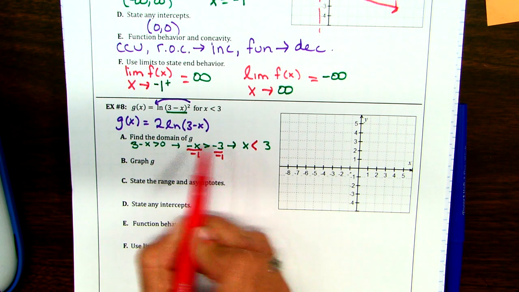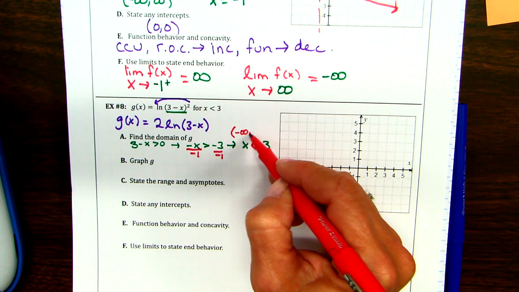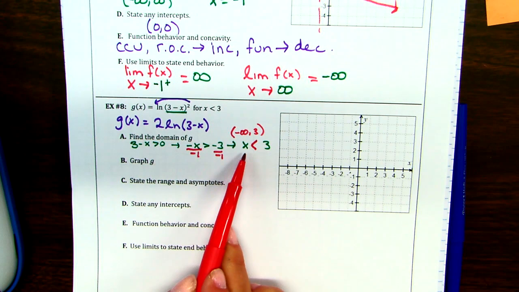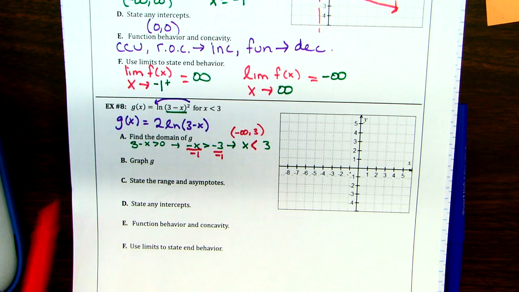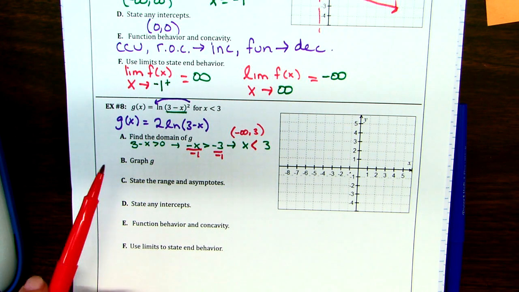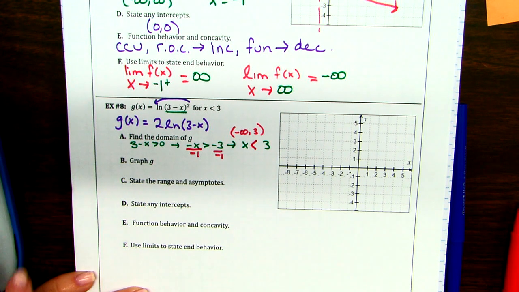So my domain would be from negative infinity to 3. All the numbers less than 3. That's going to the left. And we always do interval notation, least to greatest. Okay? Now let's graph it. Yay, we get to go to our calculator.